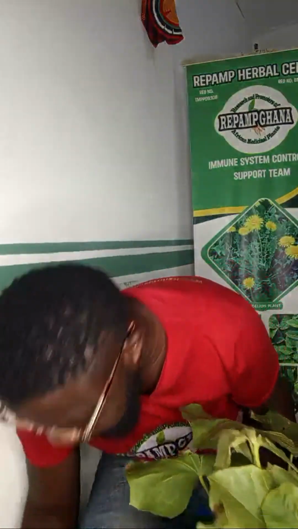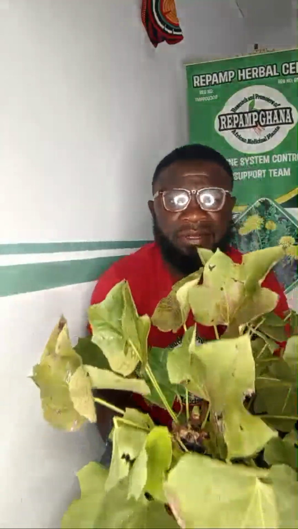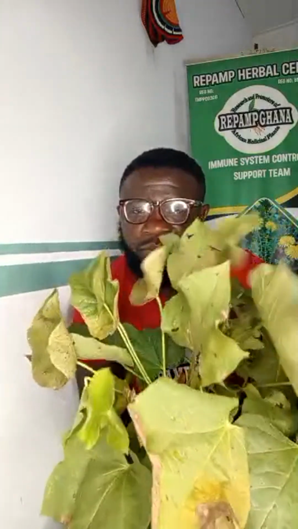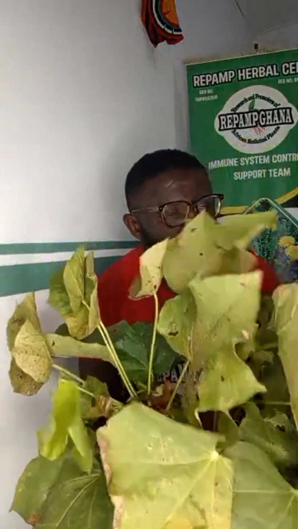Today we are talking about gastric. We'll talk about ulcer. Then we'll talk about H. pylori, which is caused by a bacteria that lies in the stomach. If you know this plant, you can use the back of this plant to take care of H. pylori. And you can easily get H. pylori maybe through vomiting.